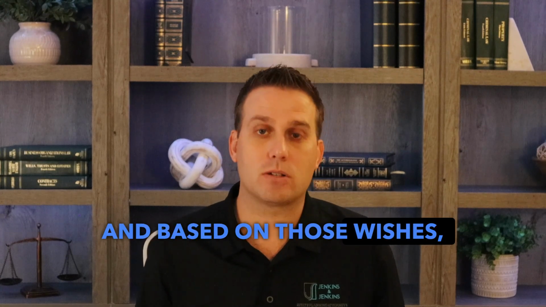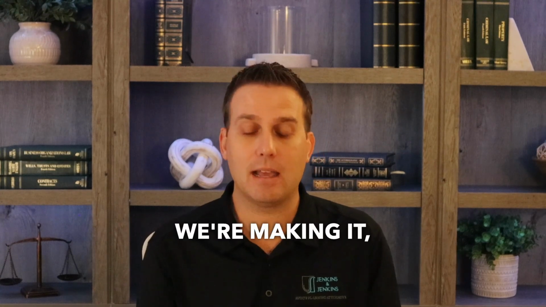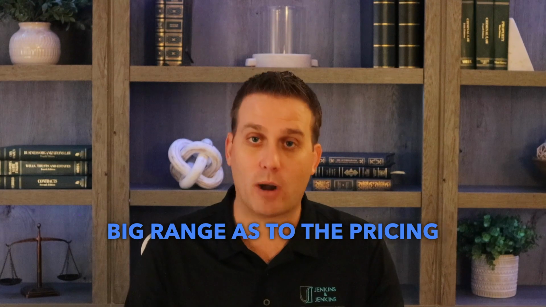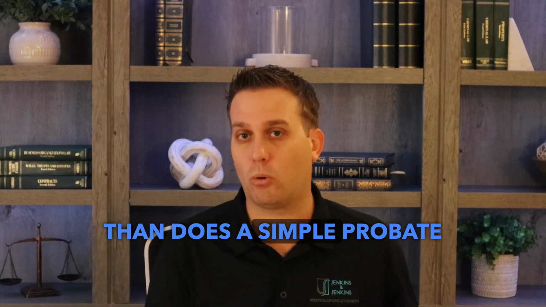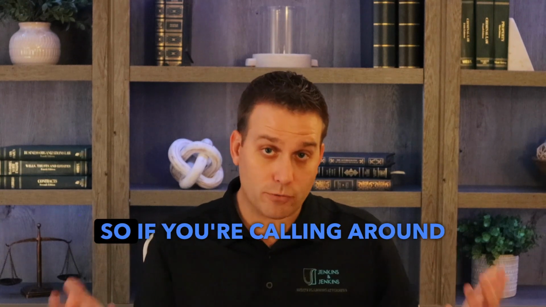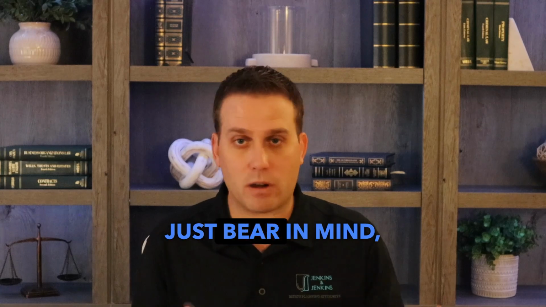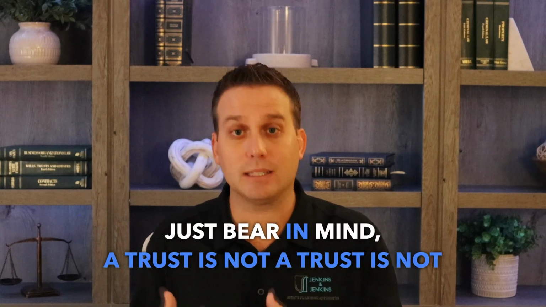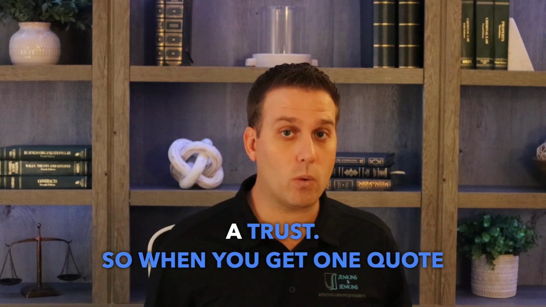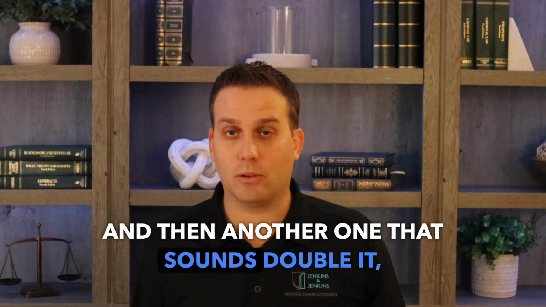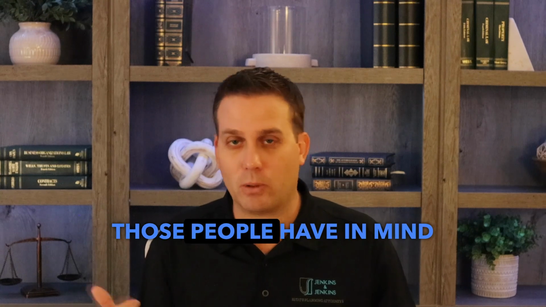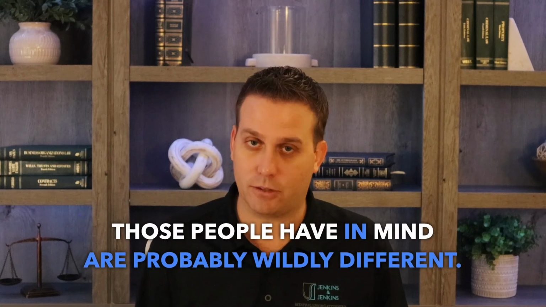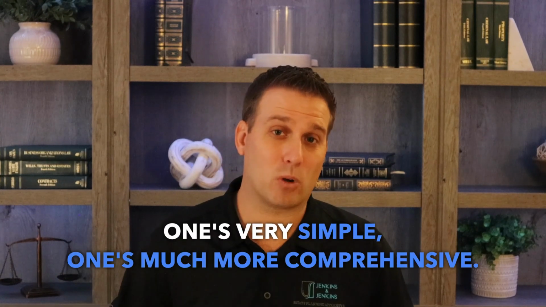And based on those wishes, based on how comprehensive we're making it, that's where you'll get a big range as to the pricing of a trust. Because a lot more work goes into a comprehensive trust than does a simple probate avoidance trust. So if you're calling around looking for pricing, just bear in mind a trust is not a trust is not a trust. So when you get one quote, and then another one that sounds, double it, it's just wildly different. It's because the trusts that those people have in mind are probably wildly different. One's very simple, one's much more comprehensive.